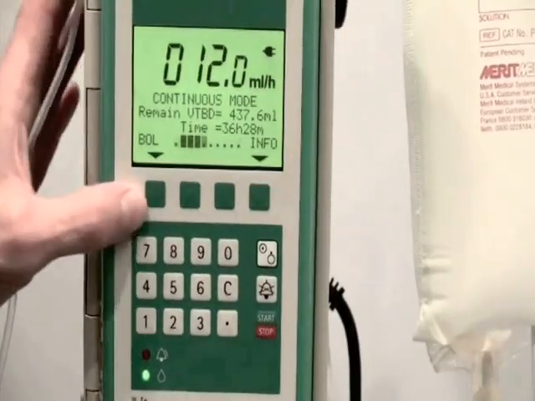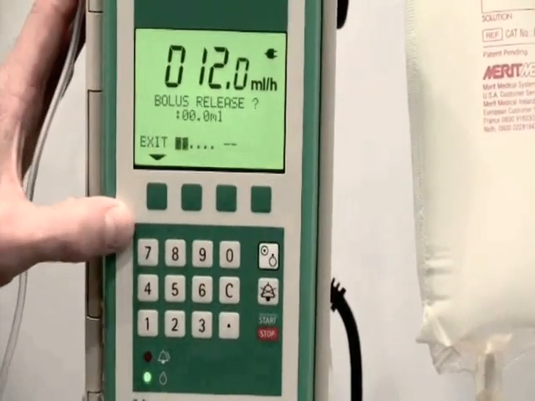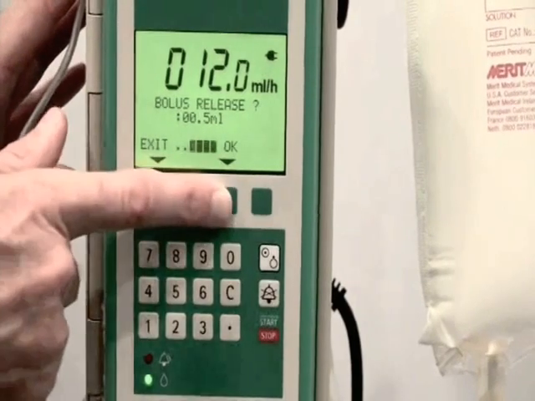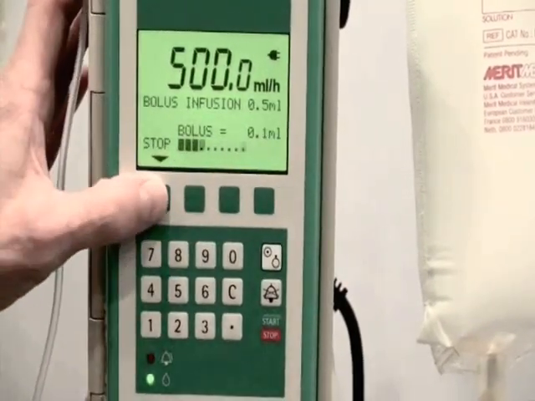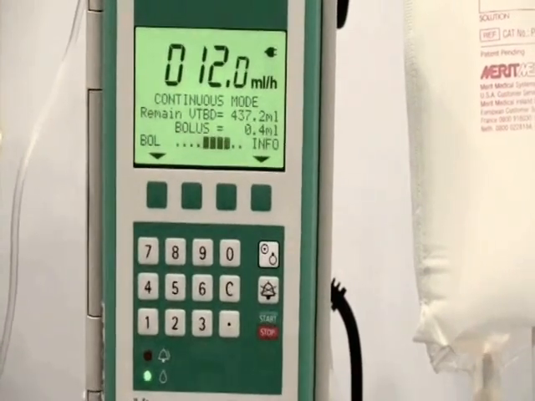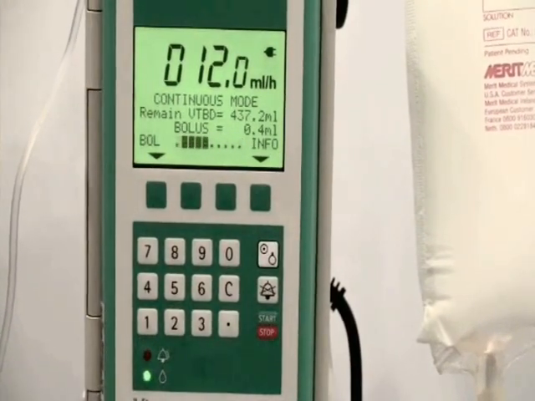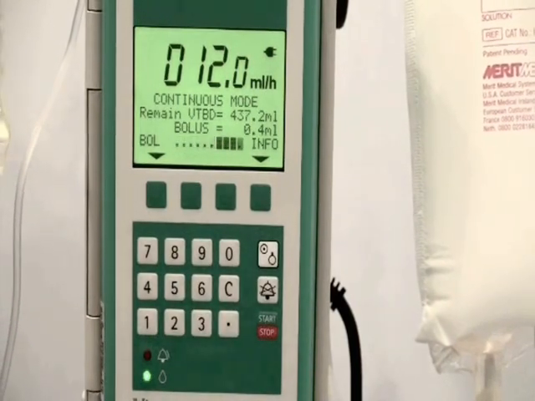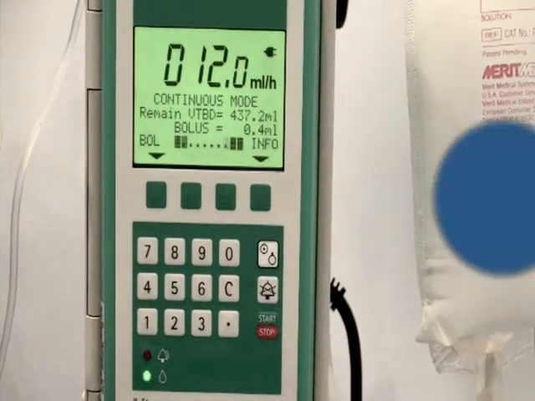Press the BOL on the infusion pump and enter a bolus release of 0.5 to 1 milliliter. Press OK to start the bolus to increase purge pressure back to normal operating range. If the pressure on the console reaches 600 millimeters of mercury, press Stop on the infusion pump. Normal operating range is 300 to 700 millimeters of mercury.